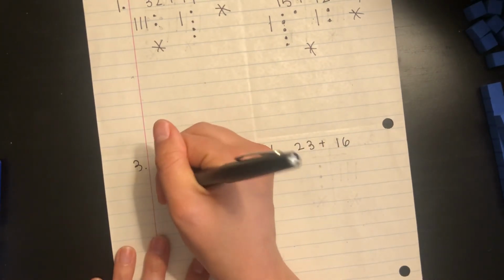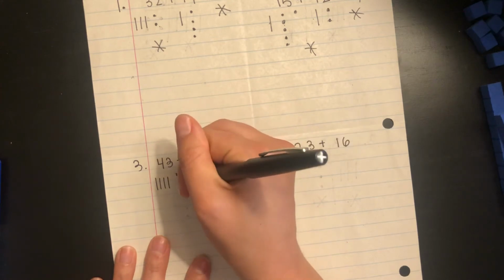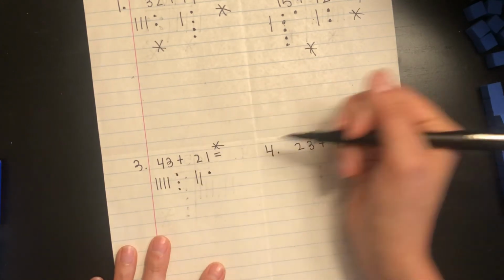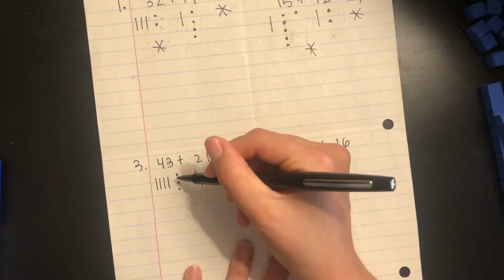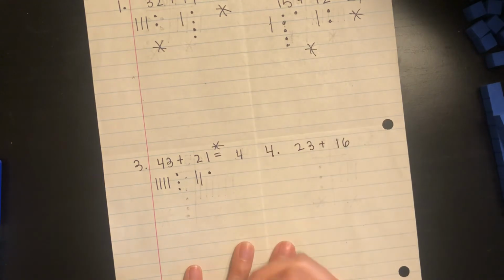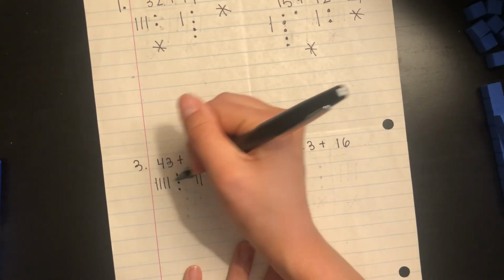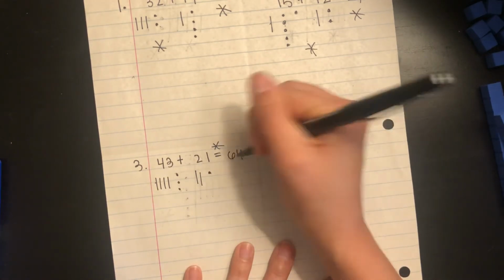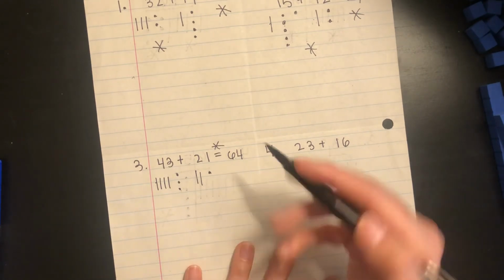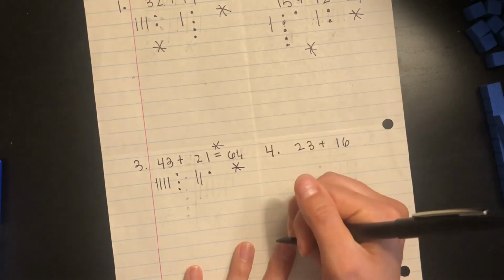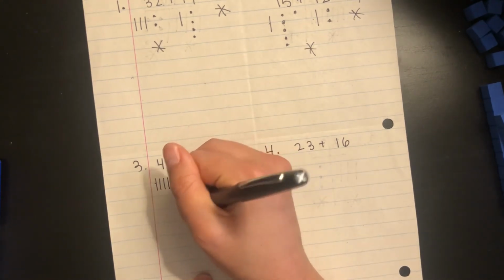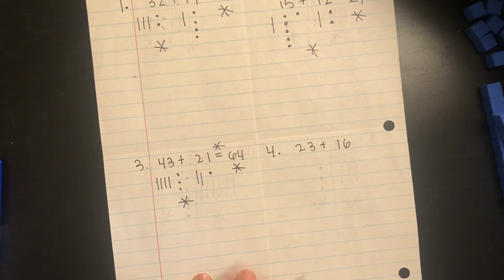Okay, 43 has 4 tens and 3 ones. 21 has 2 tens and 1 one. Now I'm going to count up my ones first. 1, 2, 3, 4. I have 4 ones. And I have 1, 2, 3, 4, 5, 6 tens. Okay, so that's 64 in all, right? So if you got the number 64 as your answer, go ahead and give yourself a star. If you drew your ten sticks and ones cubes to help you solve the problem, give yourself a star.